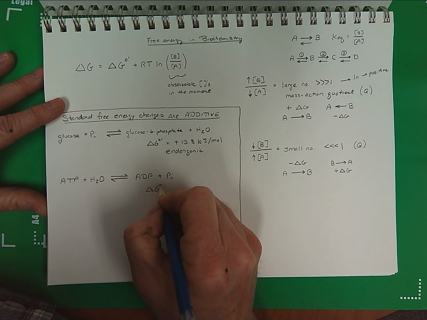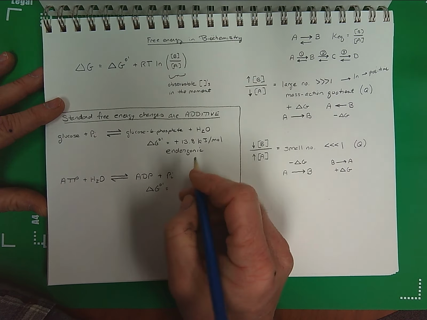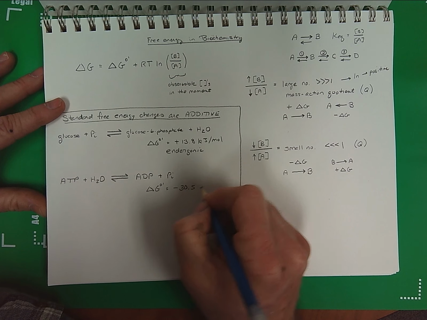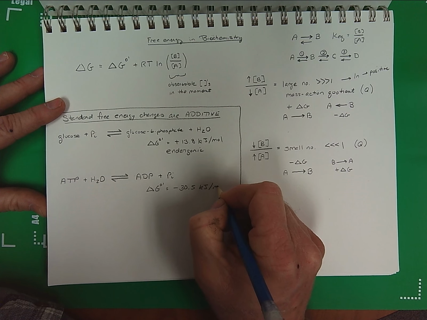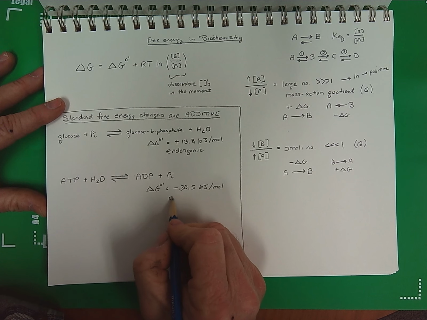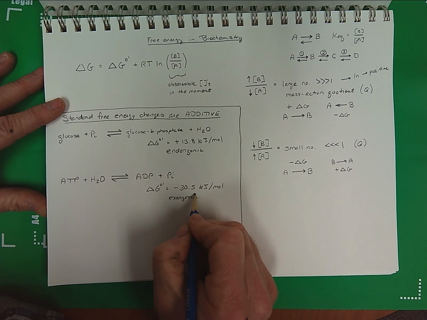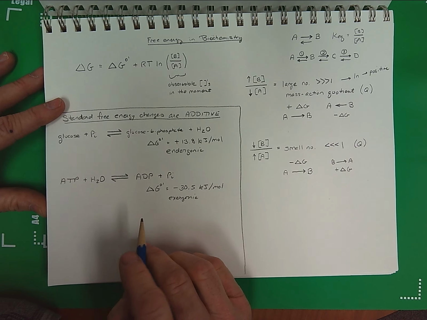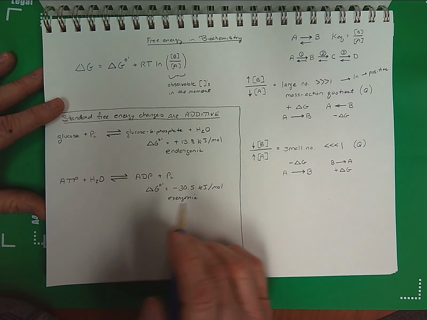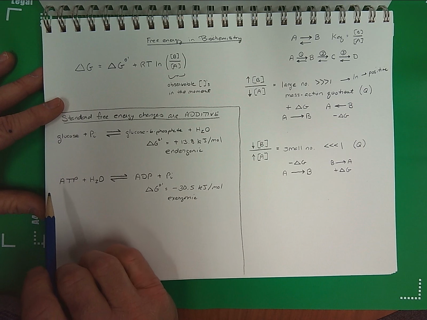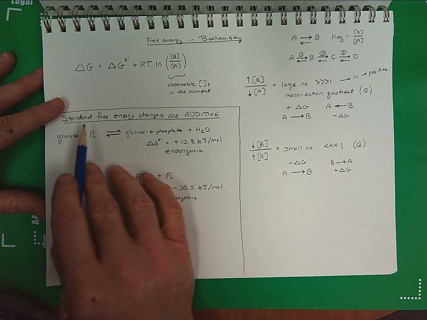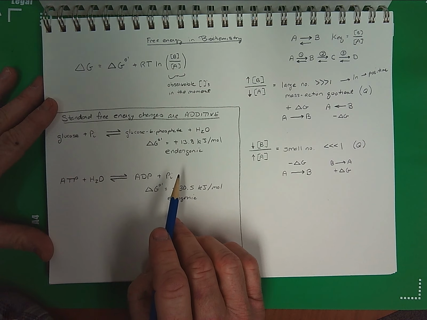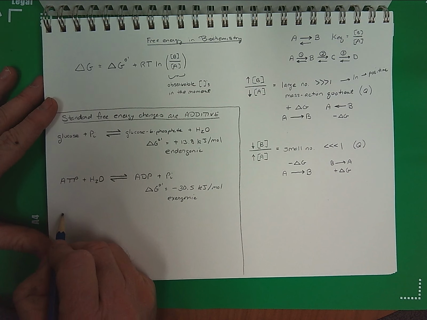Now, the standard free energy of this reaction is negative 30.5 kilojoules per mole. This is an exergonic reaction. This is very favorable. Look at that big negative delta G. Now, if we couple these reactions, this is where the standard free energy changes are additive, and this will help our reaction move forward. So let's add these two reactions together.